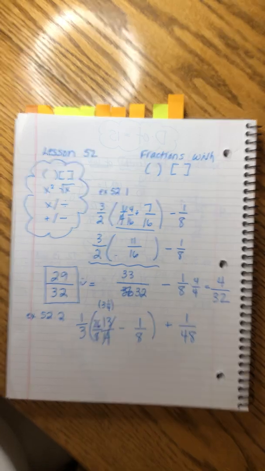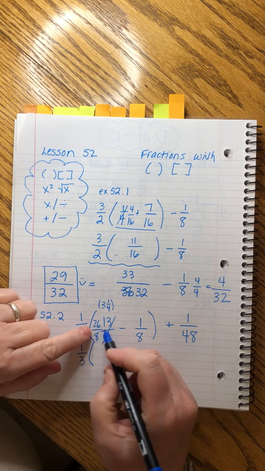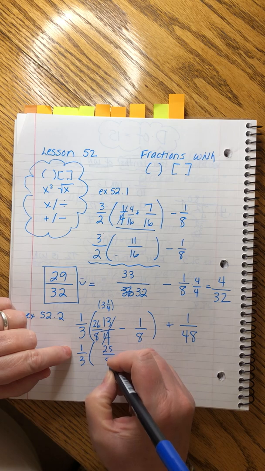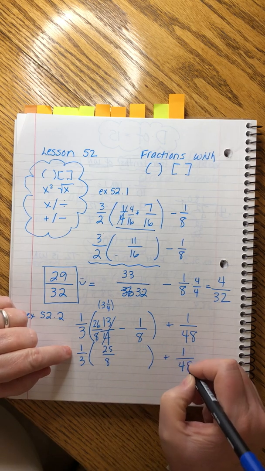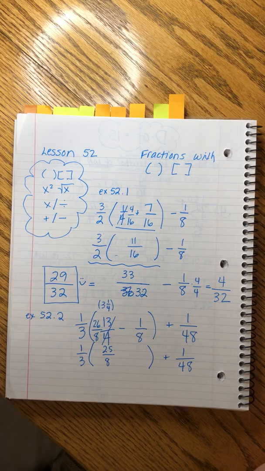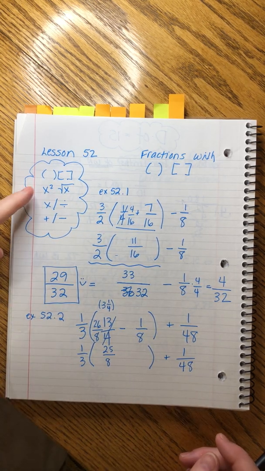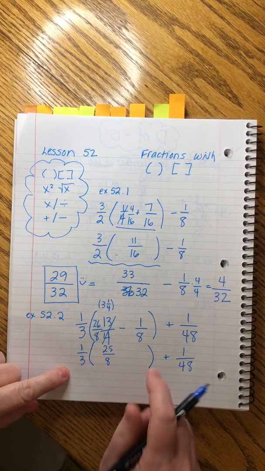26/8. Okay, recopy. 1/3 times 26/8 minus 1/8 is 25/8 plus 1/48, right? That I just copied. These parts just stay, I just copied them. All right, now none of this. So now I'm ready to multiply or divide. Here's a multiplication, right?